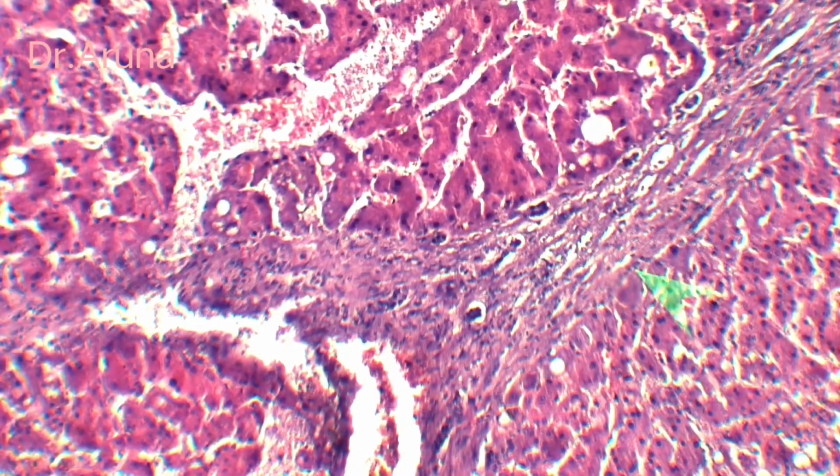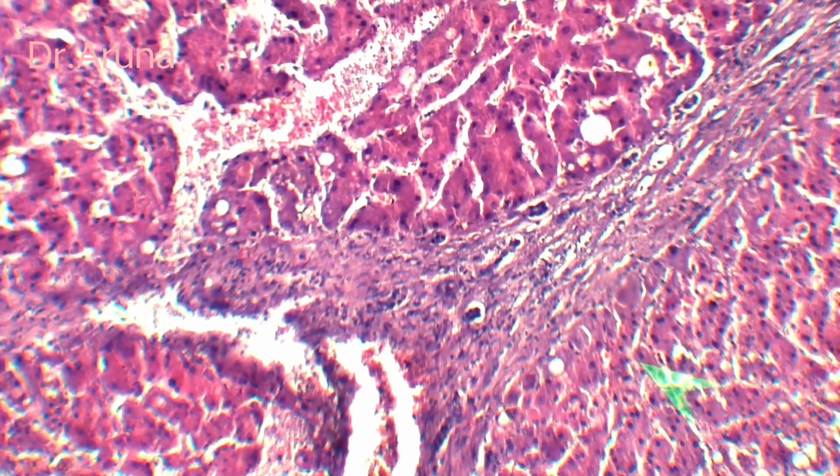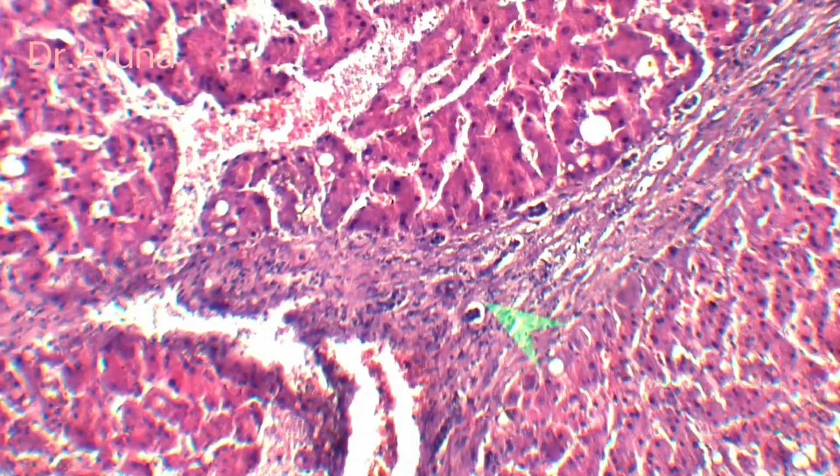Here in this fibrous septa, this is another nodule, this is another nodule. These two nodules are separated by the fibrous septa, and in this fibrous septa you can see the proliferation of the bile ductule. The proliferation of bile ductules is seen in the fibrous septa.